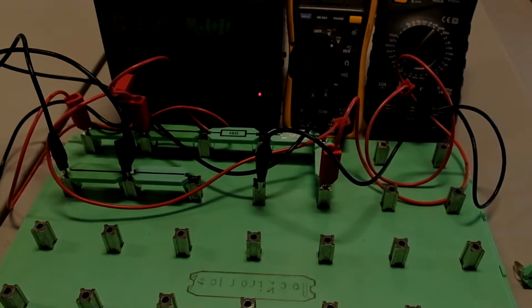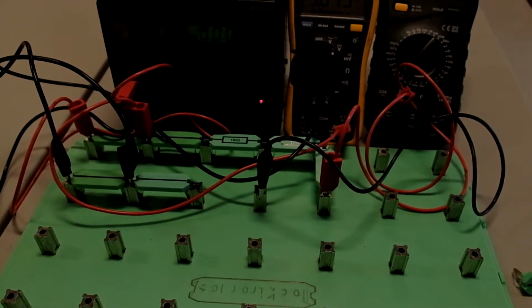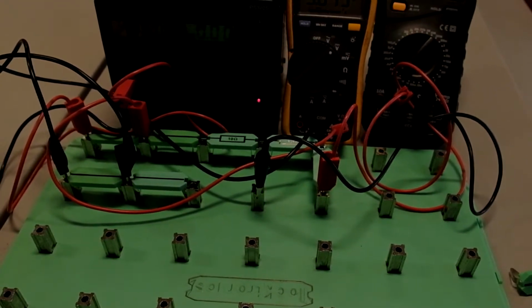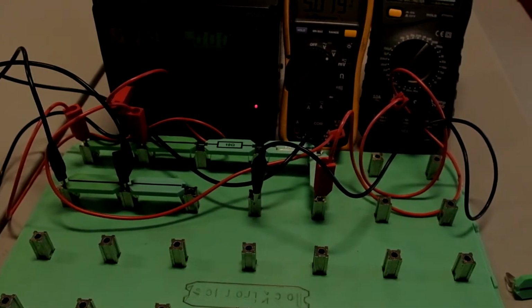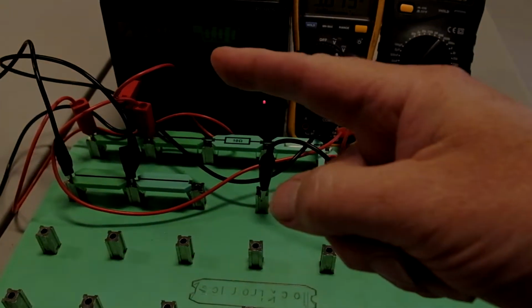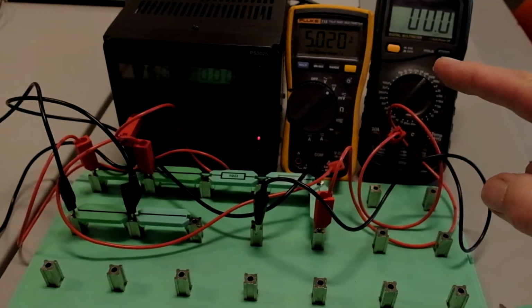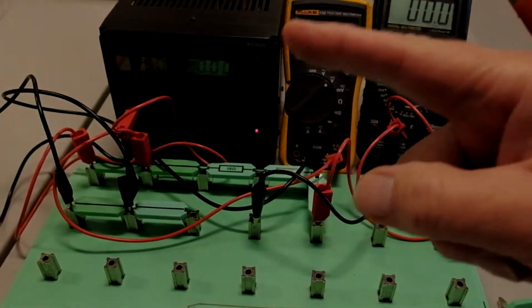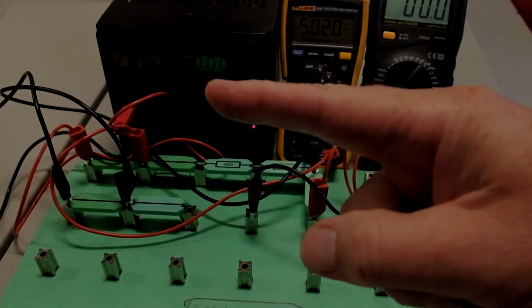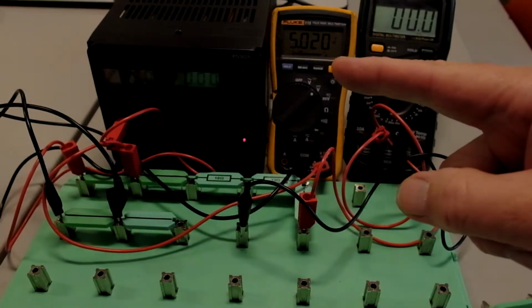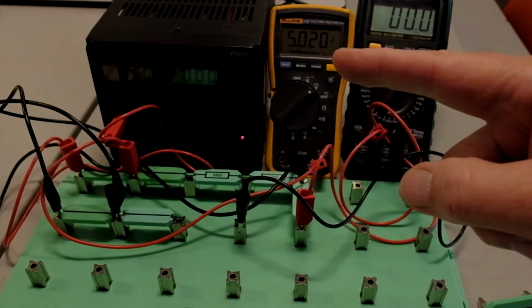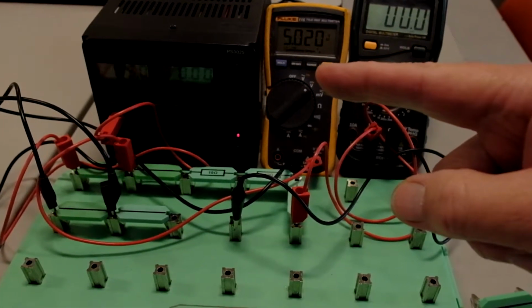Today's video is going to explain how to calculate the internal resistance of a DC power supply. With the DC power supply, we're reading the open circuit voltage and we're also reading the current in the circuit. Set the DC power supply to be 5 volts. We're reading the actual open circuit voltage from the DC power supply.